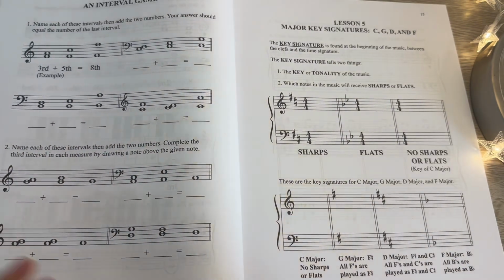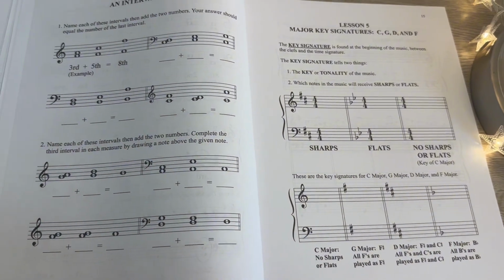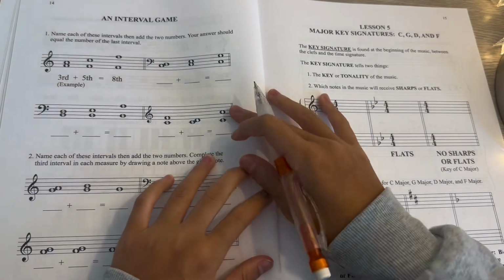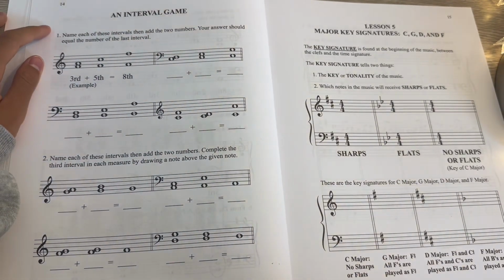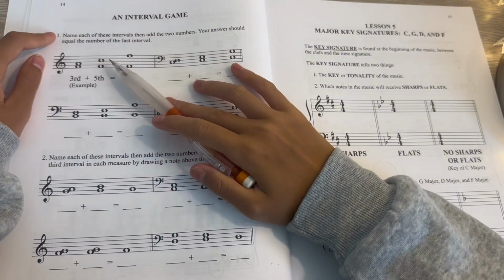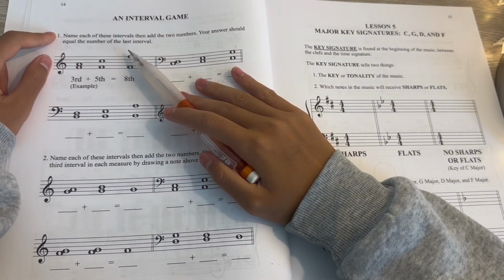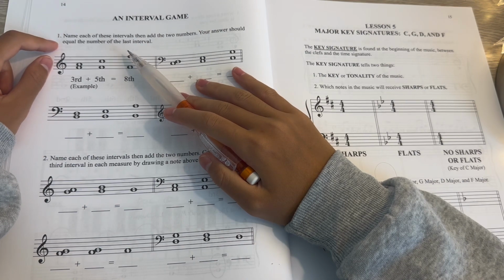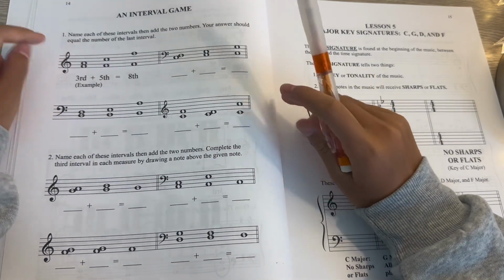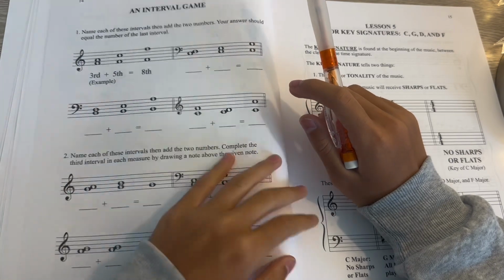Okay, let's look at this side now. This side is an interval game. We're going to be playing a fun game, okay? Let's read this. Name each of these intervals, then add the two numbers. Your answer should equal the number of the last interval.